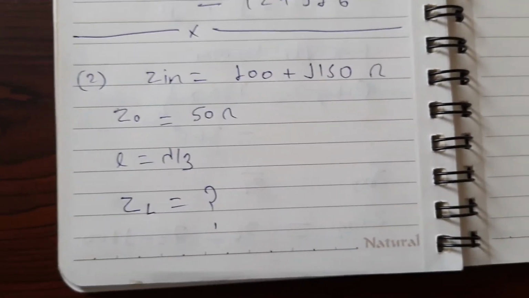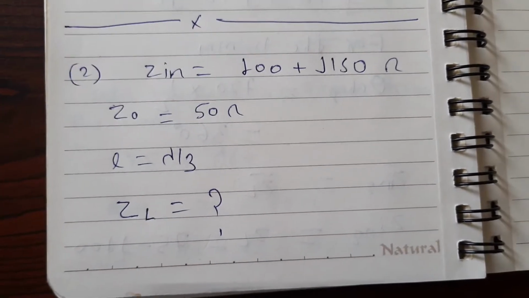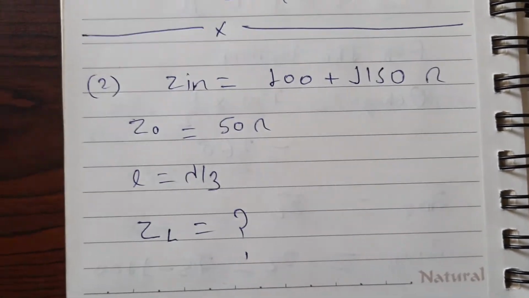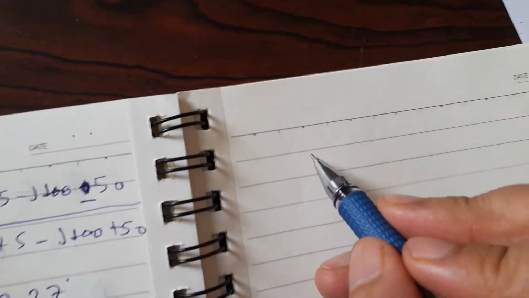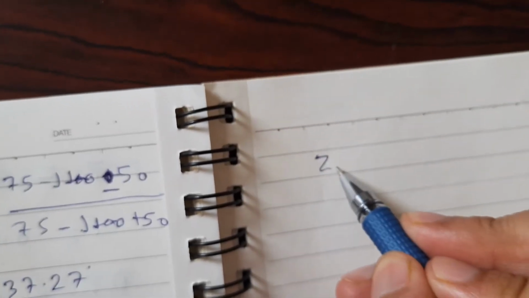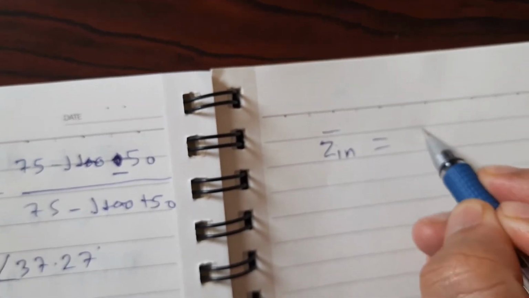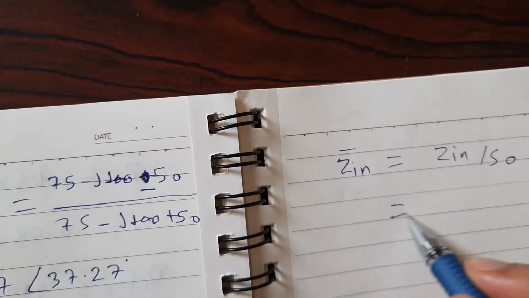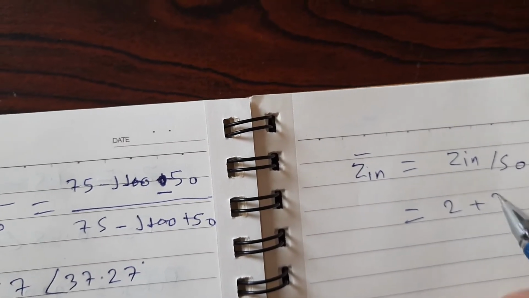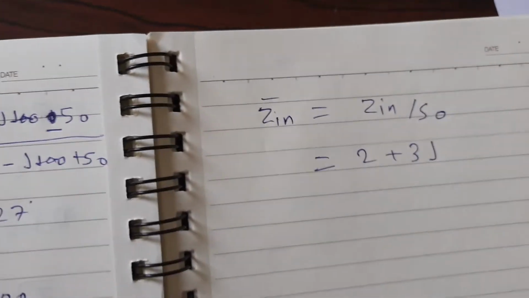So in this case, first we need to find Zin bar, which is Zin divided by 50, so 2 plus 3j.